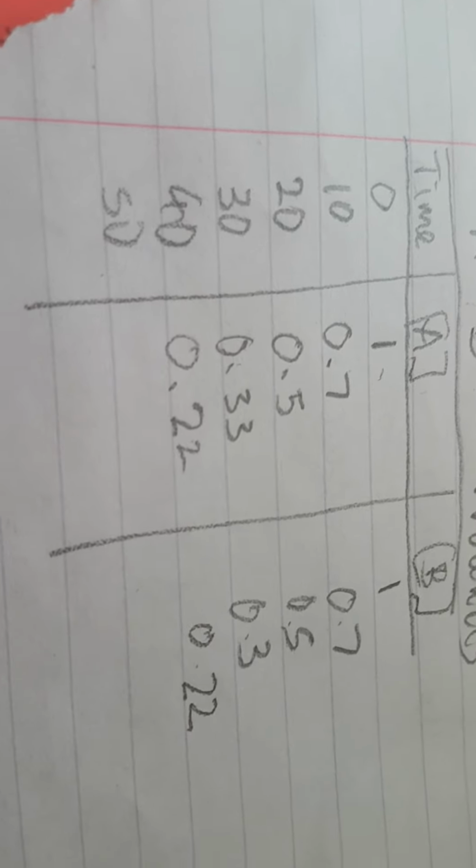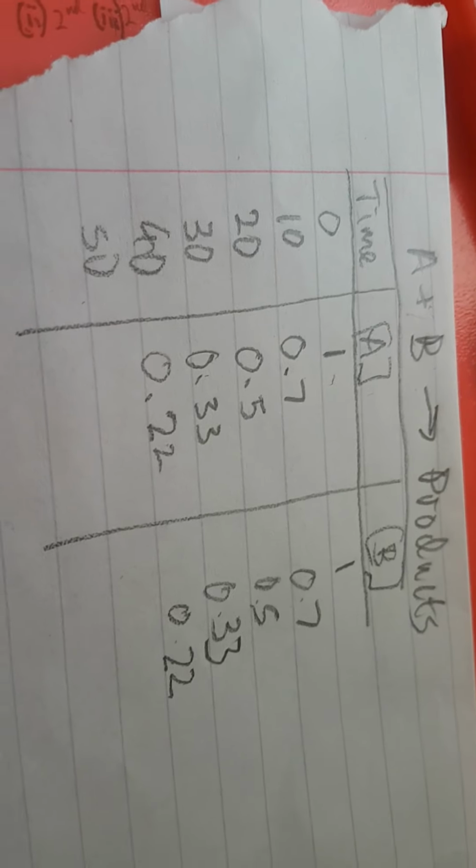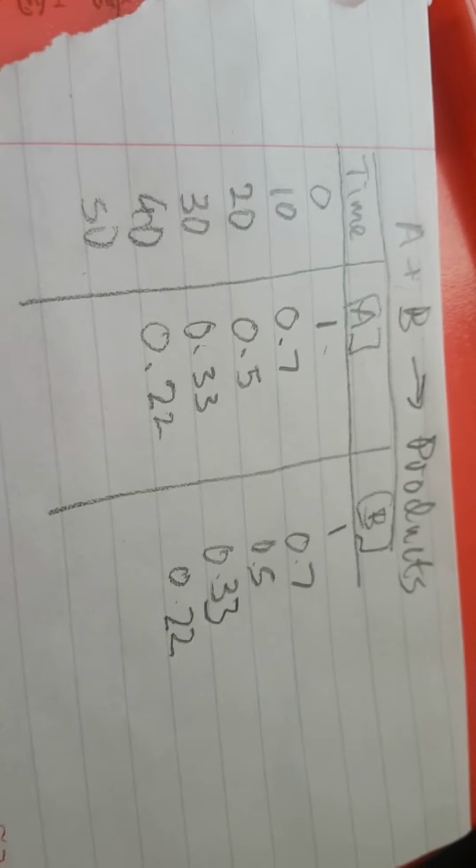Just noticed one error on the B. That's better. Don't want Sarah complaining about my error.